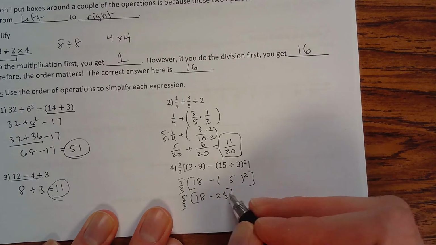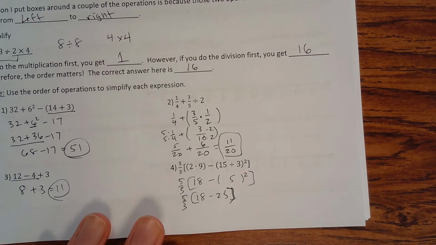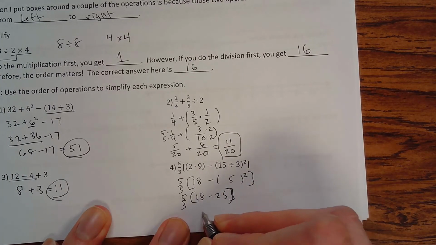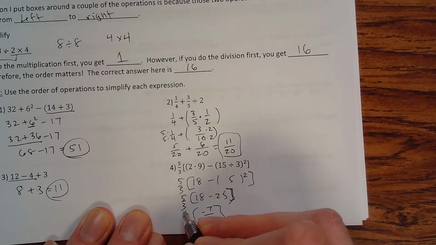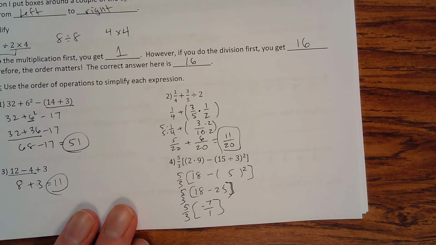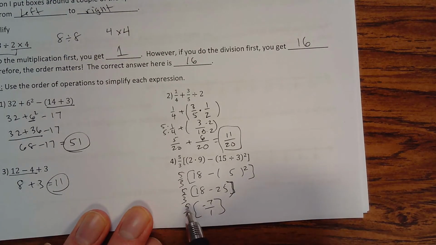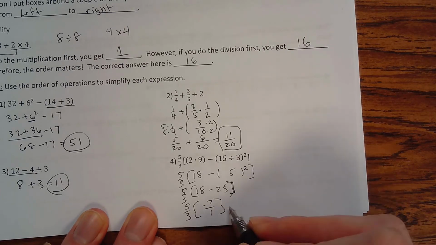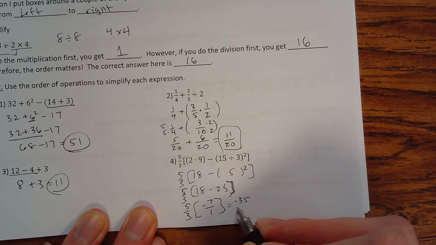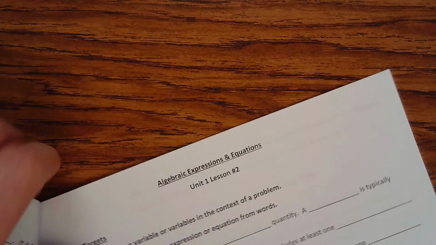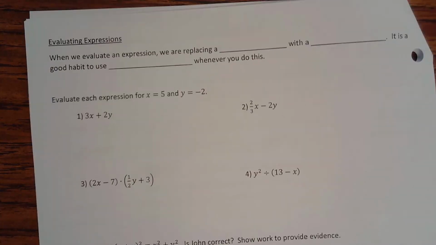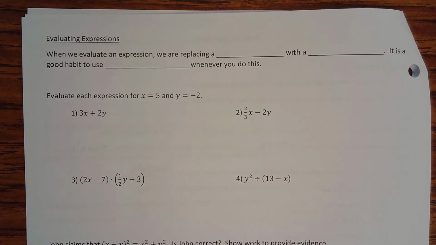And these count as a set of parentheses. So I'm going to go 18 minus 25 is -7. I'm going to put that over 1 since I have a fraction on the outside. So 5/3 times -7. Remember, when you're multiplying fractions, multiply the tops, multiply the bottoms. So this would be -35 over 3. Okay? Remember, with these, if I go too fast, you can always pause the video, go back, replay it, see if it all makes sense to you.